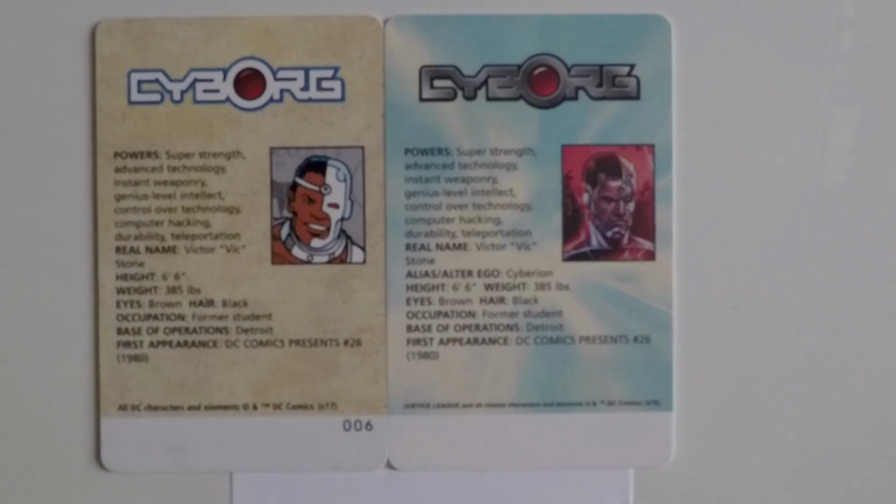His base of operations is Detroit, which is an actual city just like Wonder Woman had, and not a fake city like Gotham City for Batman, Metropolis for Superman, Central City for Flash, and, well, obviously Atlantis, or Poseidonis, sorry, not Atlantis, Poseidonis for Aquaman.